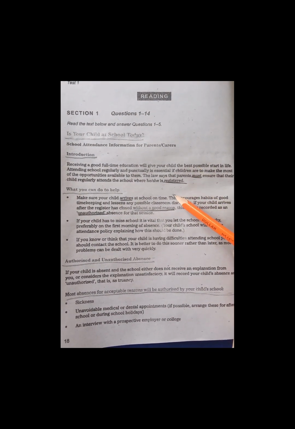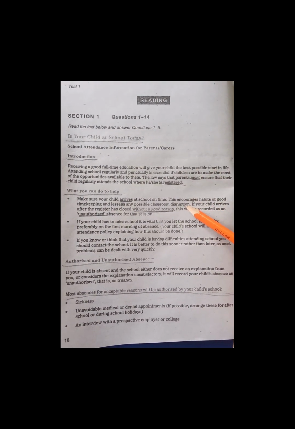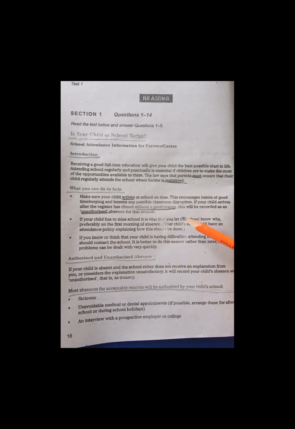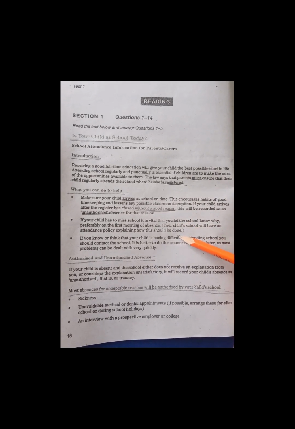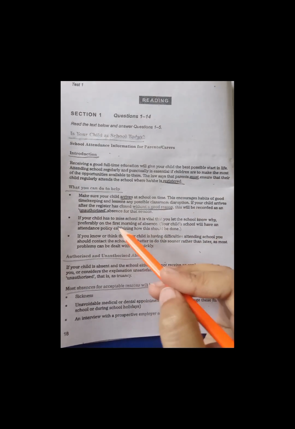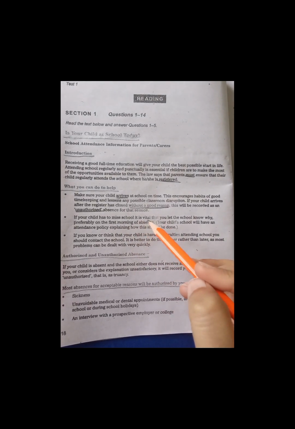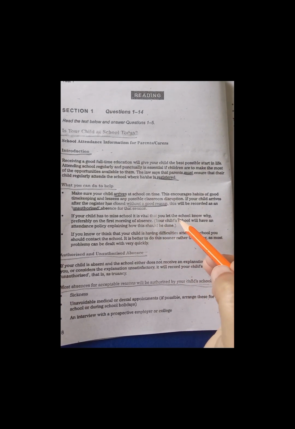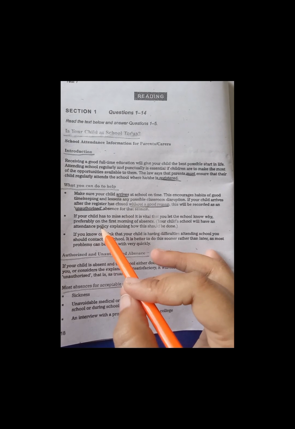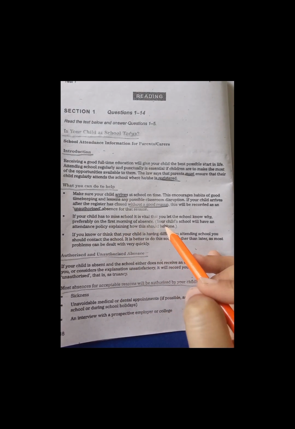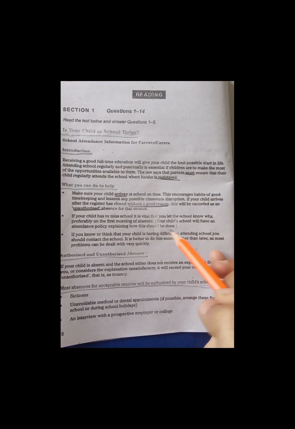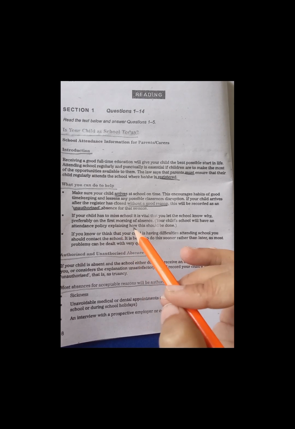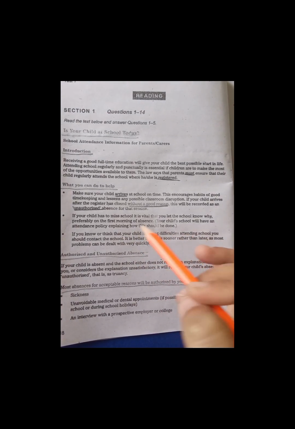As we have done these both paragraphs, the third one is supposed to be in the third or fourth paragraph. If your child has to miss school, it is vital that you let the school know why, preferably on the first morning of absence. Your child's school will have an attendance policy explaining how this should be done.